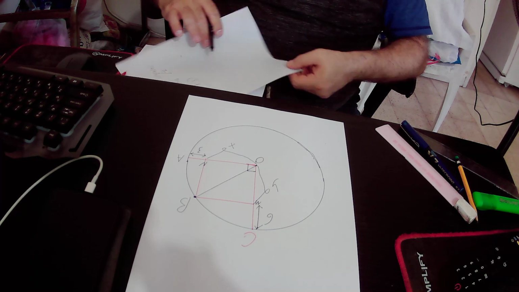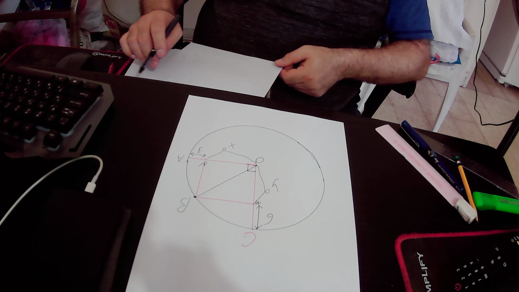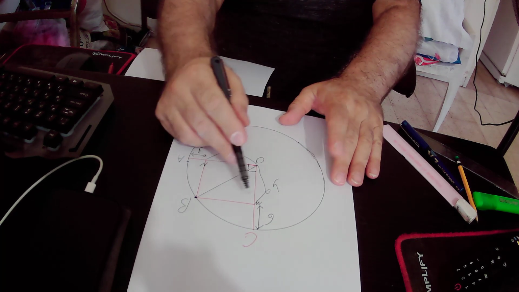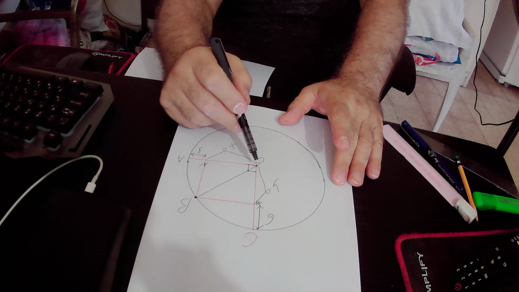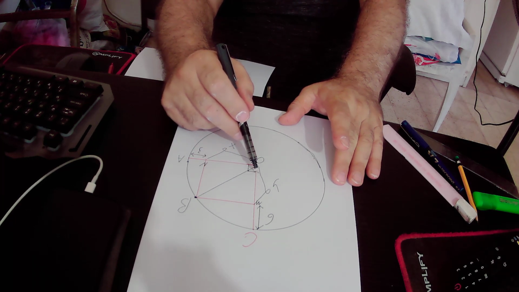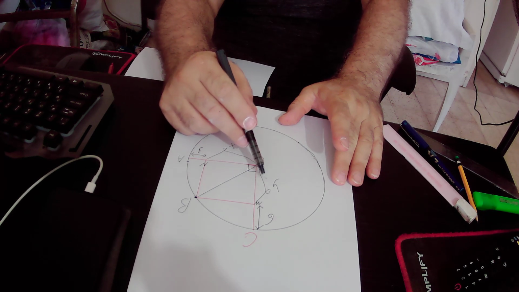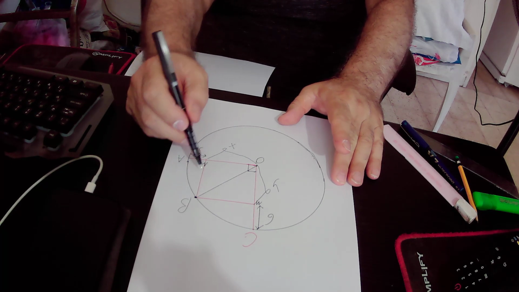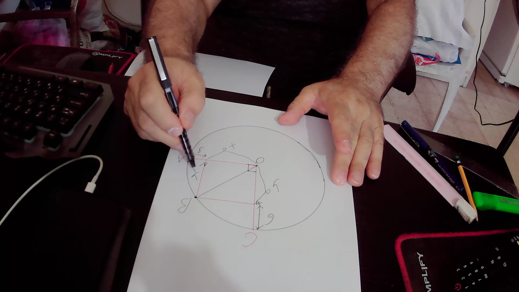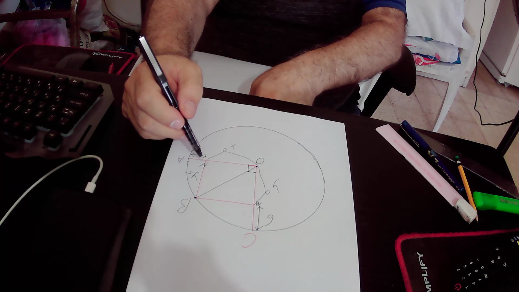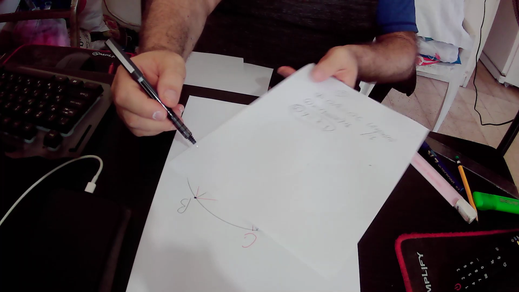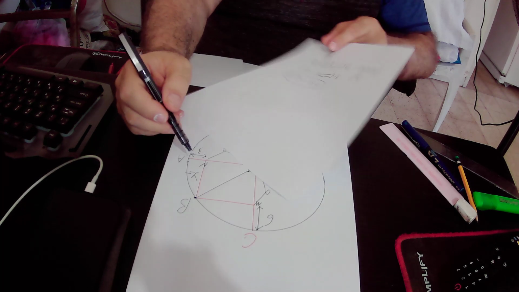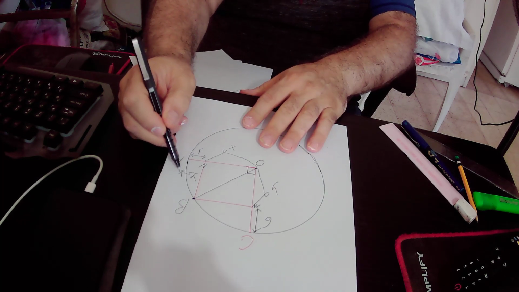So actually this is a rectangle, and in a rectangle the parallel sides are equal to each other. So if side OM is Y, then side NB of the rectangle is also equal to Y. But we know according to equation number 1 that Y equals X minus 3.